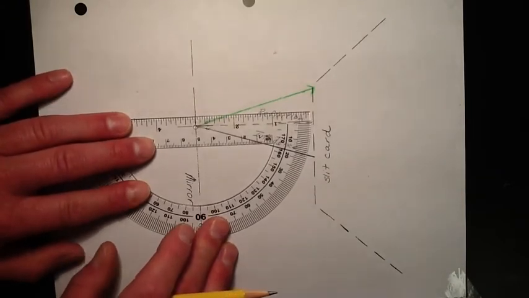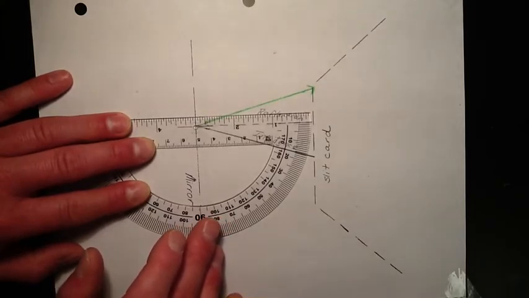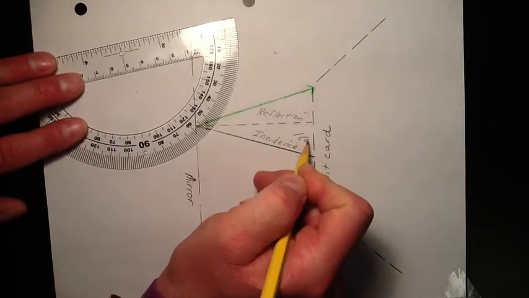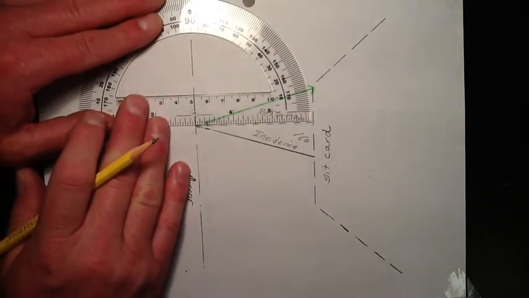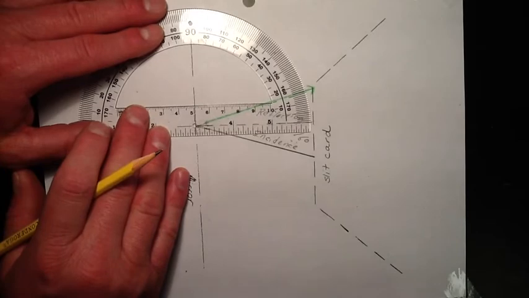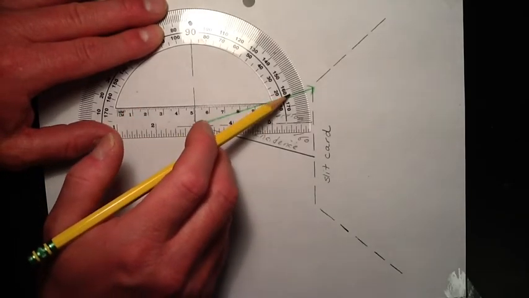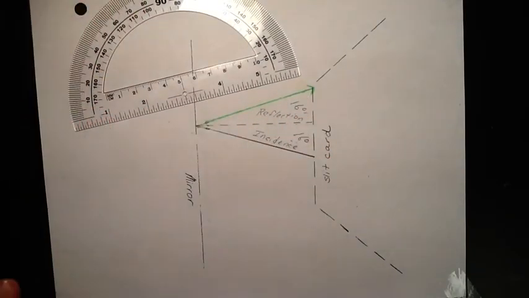And I'm measuring here 16 degrees. The angle of incidence is 16 degrees. I'll again put the protractor on in the opposite direction to measure the angle of reflection. And you can see that for the plane mirror, it's 16 degrees. That means on a plane mirror, the angle of incidence and the angle of reflection are equal.